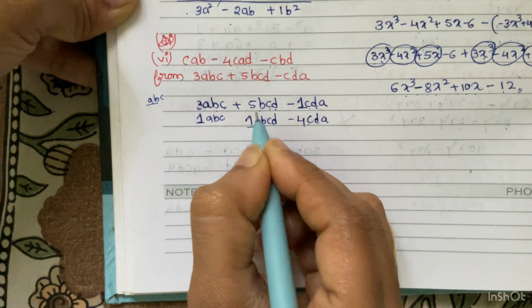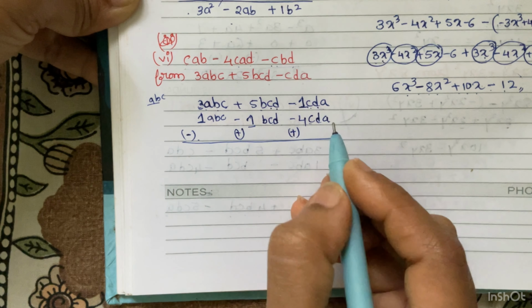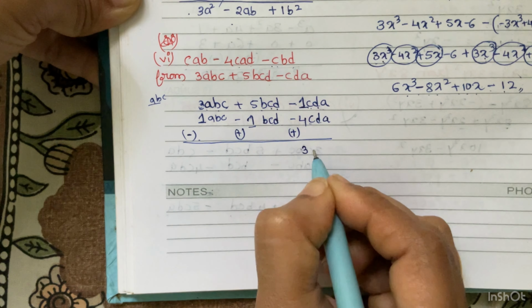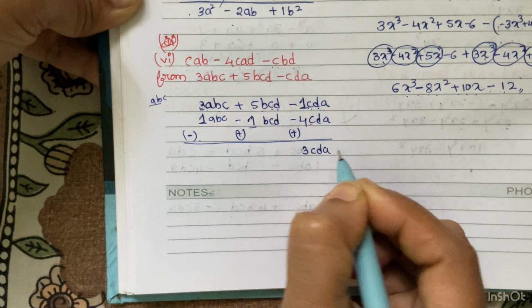Now here it is minus and plus, unlike signs, so we need to subtract. After subtraction I'll have 3CDA, and the bigger number carries the positive sign. This is the bigger number, 4, that is having a plus, not a minus here, because we have changed. After that plus, and here it is like signs, so we need to do addition. So 5BCD plus 1BCD, I'll have 6BCD, and the bigger number carries the positive sign.